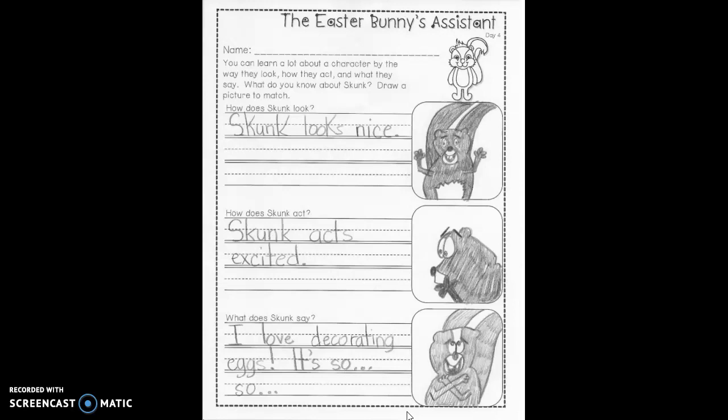So I just told you that we can learn a lot about a character by the way they look and how they act and what they say. So what do you know about Skunk? Draw a picture to match.